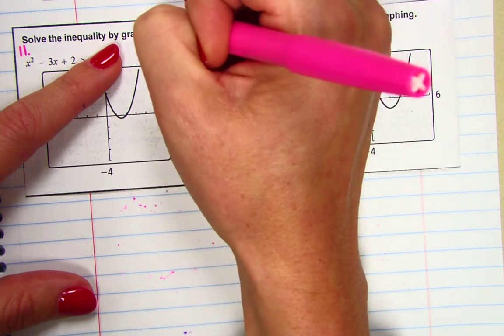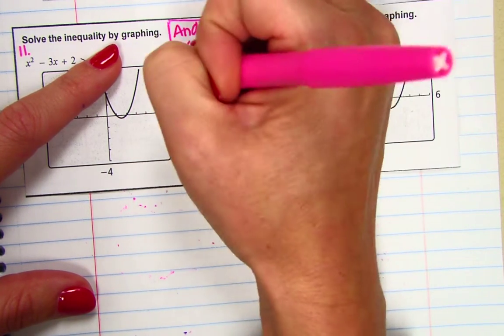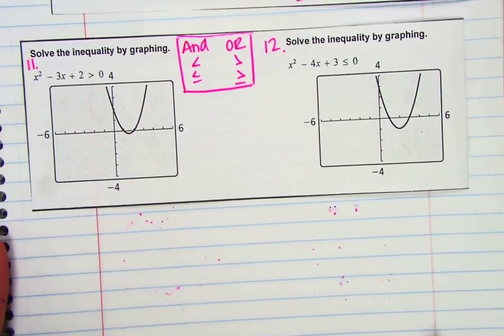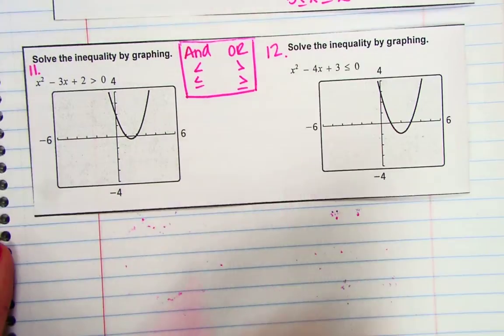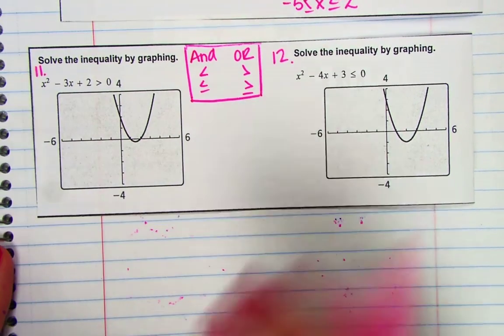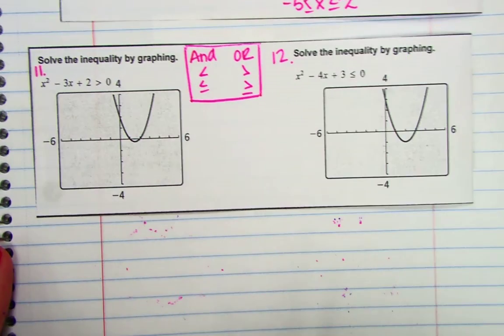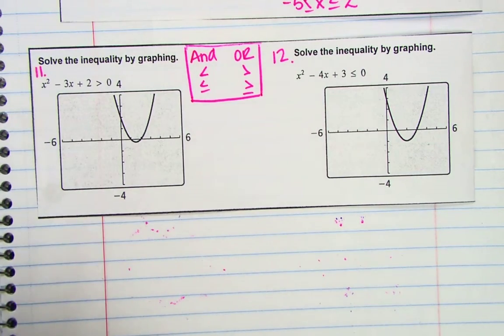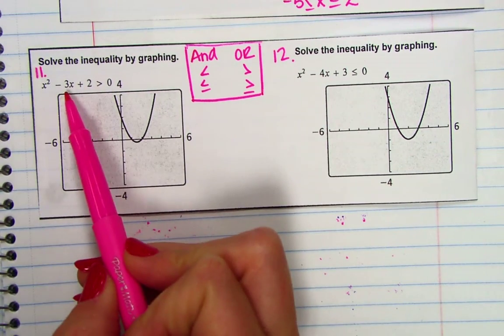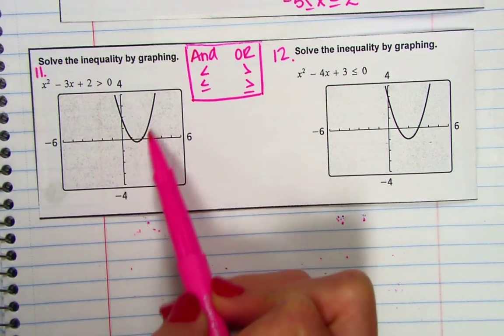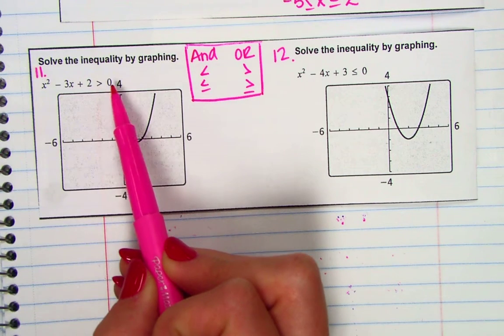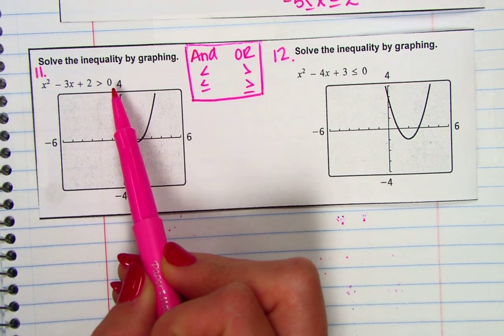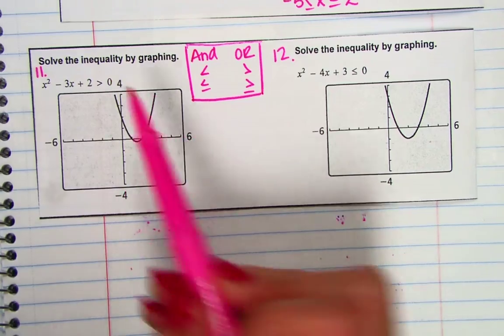This is the same concept as we've learned a little while ago. And again, it's the same thing as what we did on number 10 right there, but we're looking at the graph instead. And again, I want to read what it says. It says x squared minus 3x plus 2, that's this parabola. They want to know where is it greater than 0. They want to know where is it above 0.